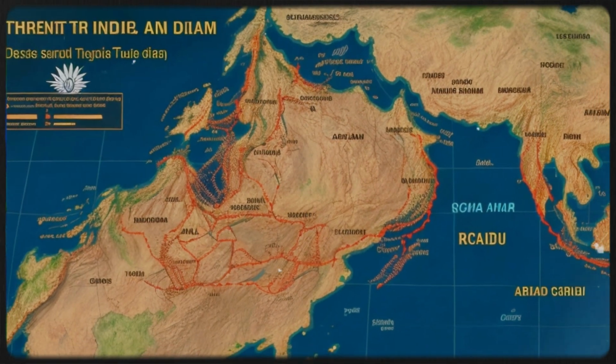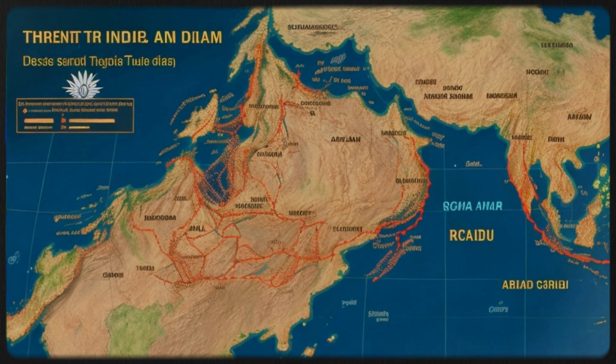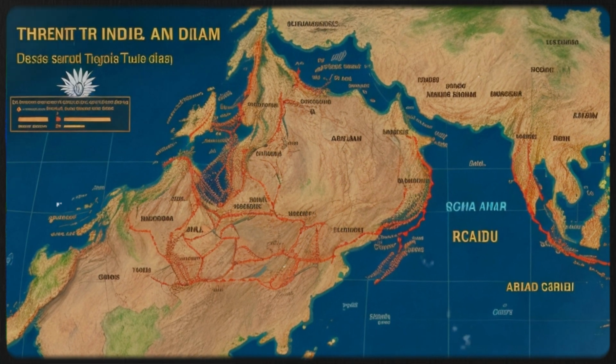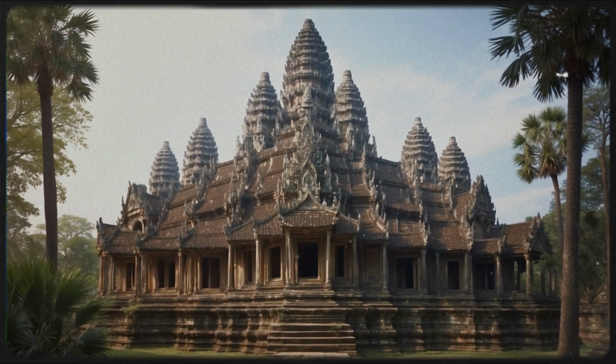India's influence extended to countries like Cambodia and Indonesia, leaving a profound impact on the region. Cultural exchanges led to the architectural marvels of Angkor Wat in Cambodia and the spread of Hinduism and Buddhism.